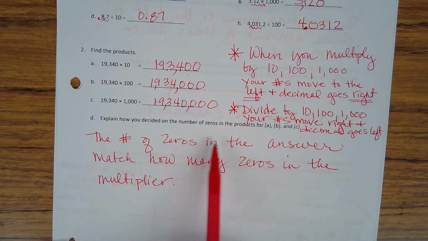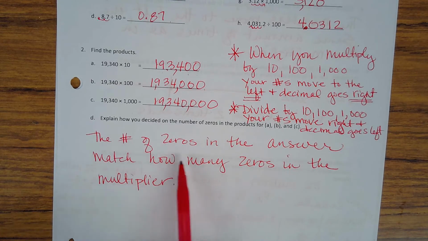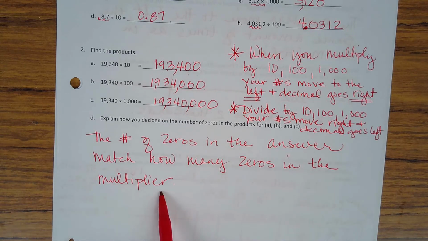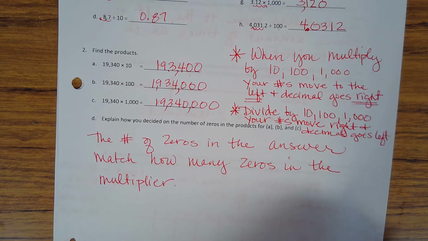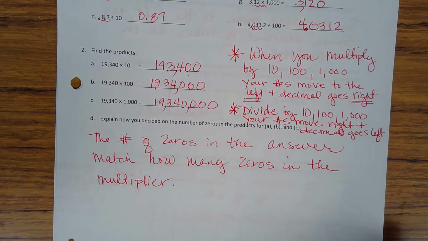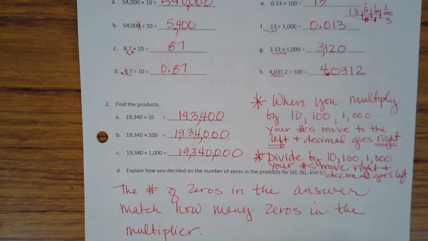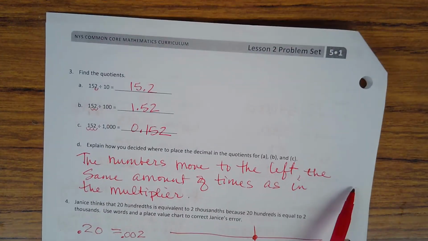Then, explain how you decided on the number of zeros in the products. The number of zeros in the answer match how many zeros in the multiplier. All right. The multiplier is that 10, 100, or 1,000. Or the multiplier is the number that you're multiplying. Then, problem set, keep going.